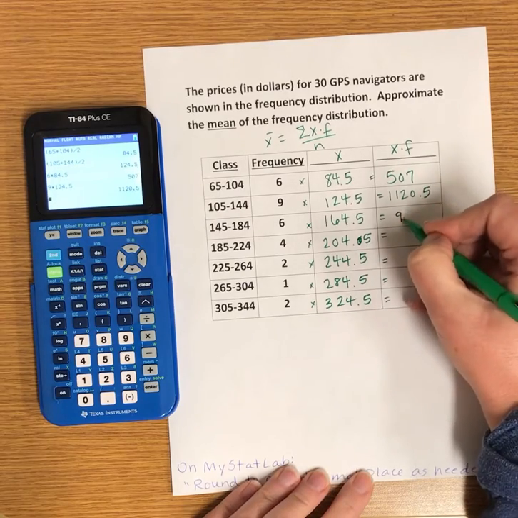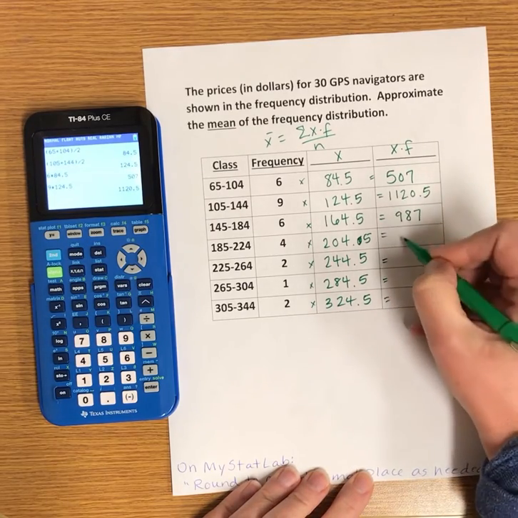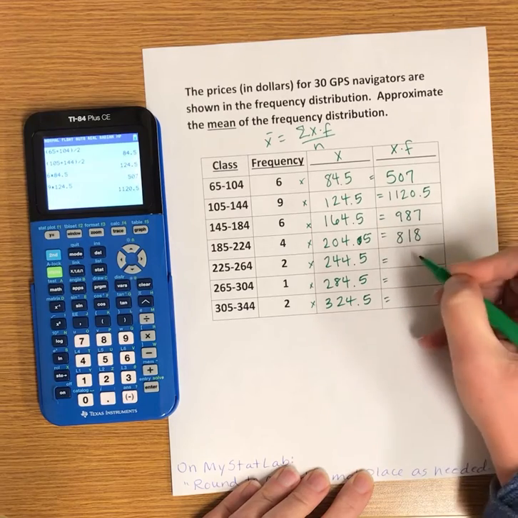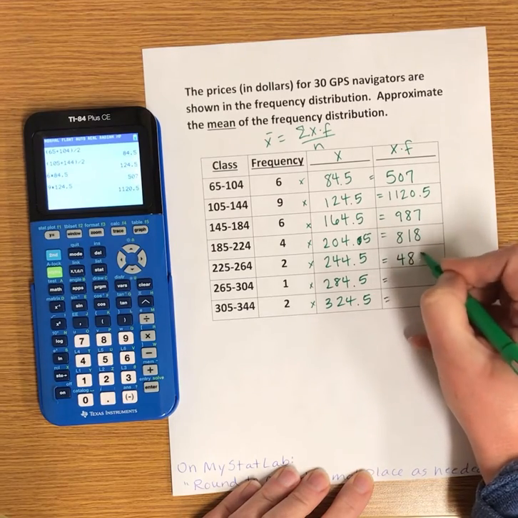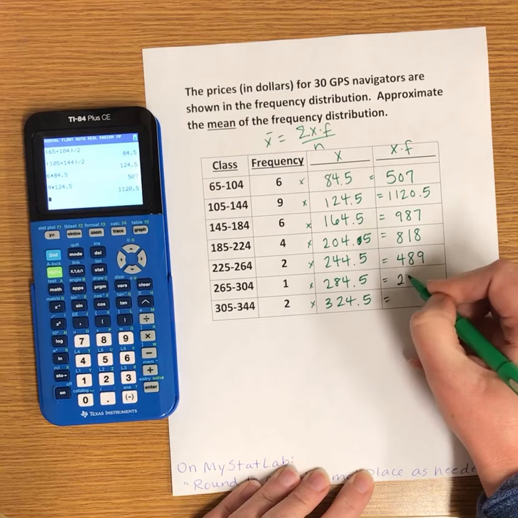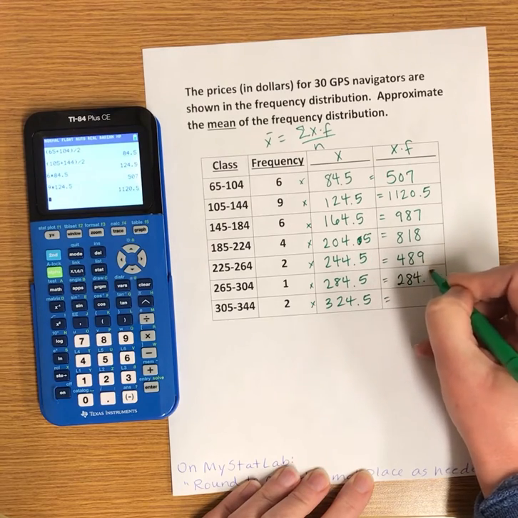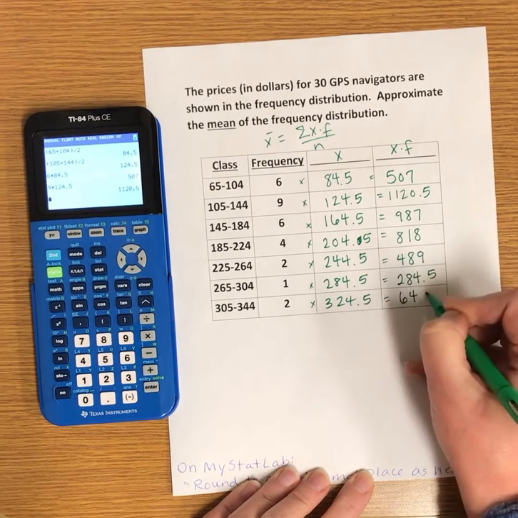And the next results, we should get 987, 818, 489, 284.5, and lastly 649.